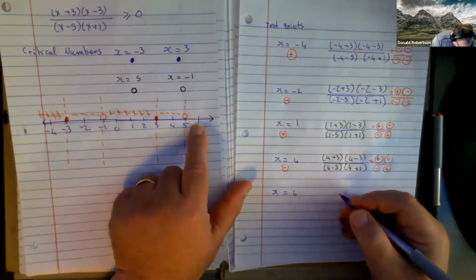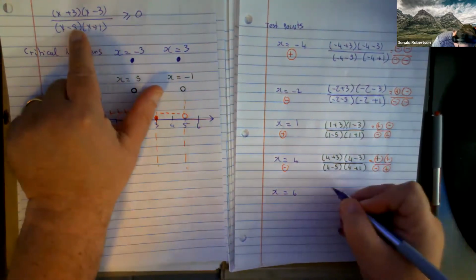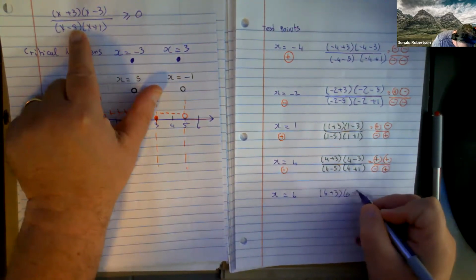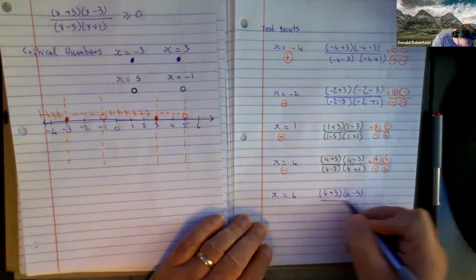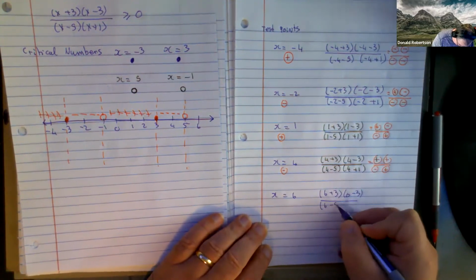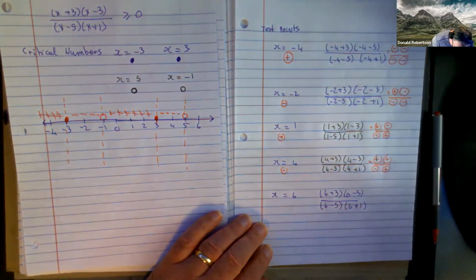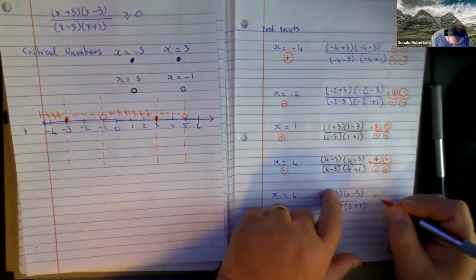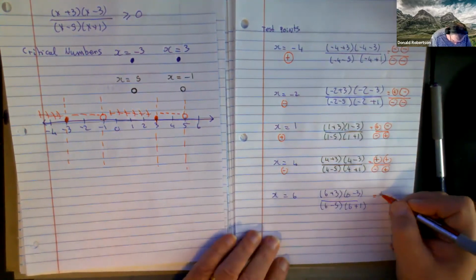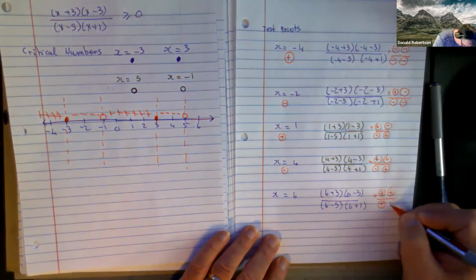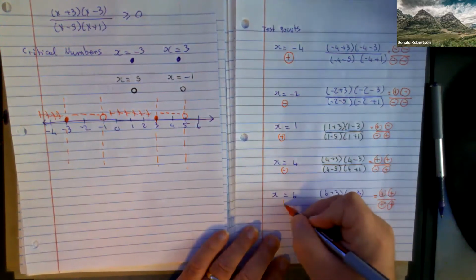Right, x equals 6. Pretty sure that's going to be positive, but let's just verify it. 6 add 3, 6 take away 3, 6 take away 5, and 6 add 1. It looks like positive, positive, everybody is positive, which means that that region is positive.